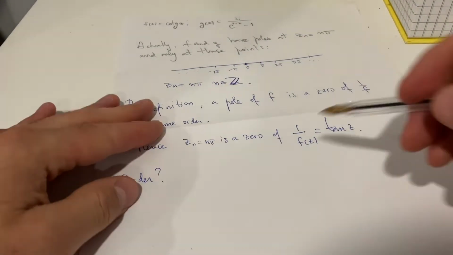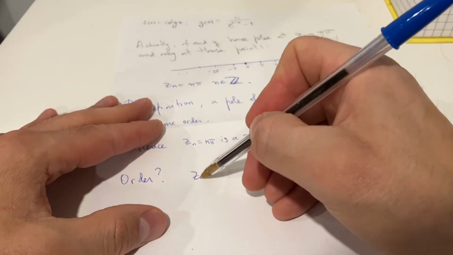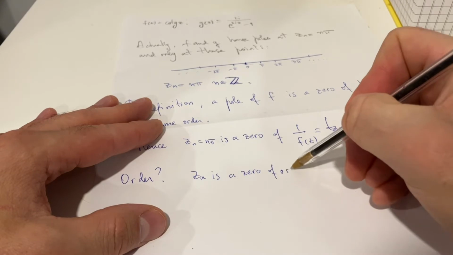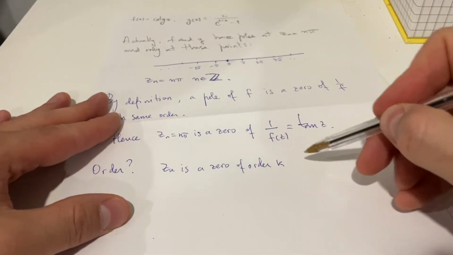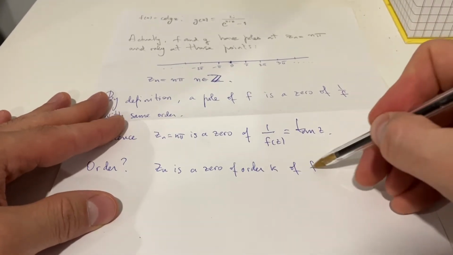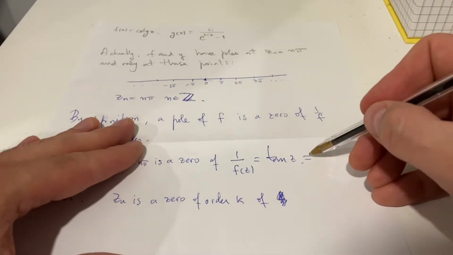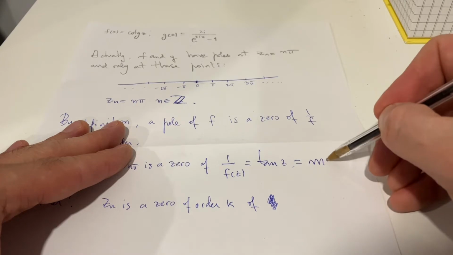And remember that zn is a 0 of order, say k, of f, or let's change the denomination. Let's call this function m of z.